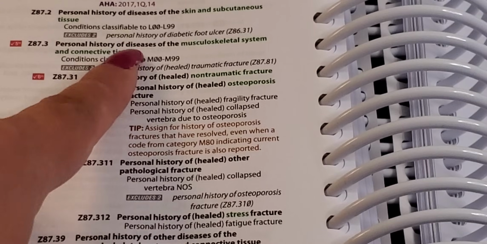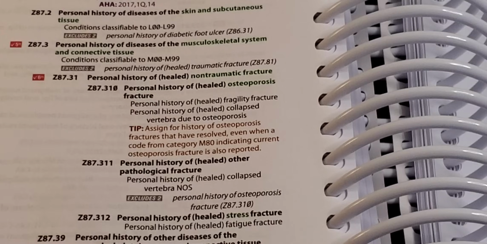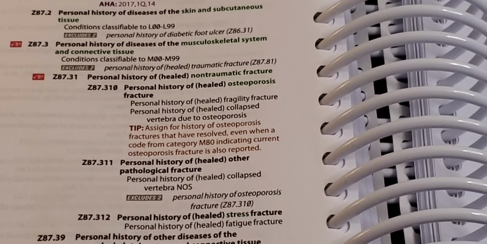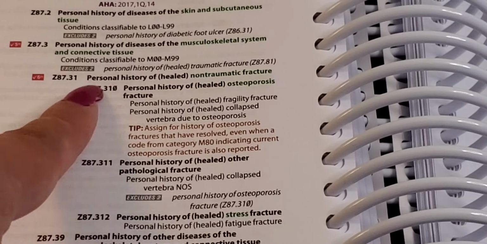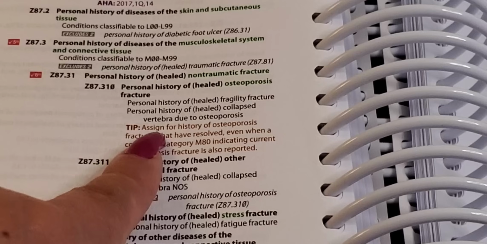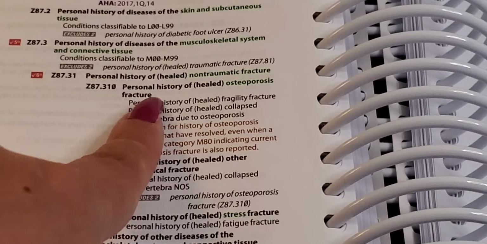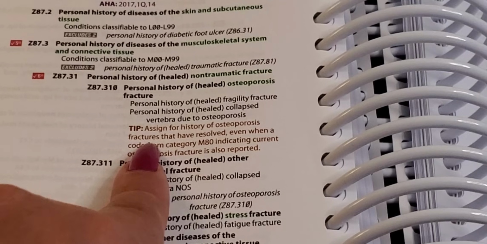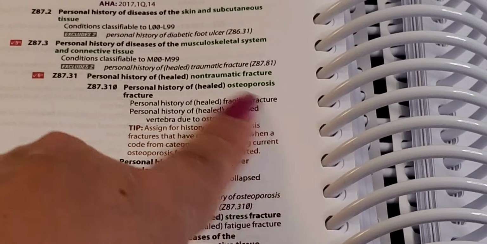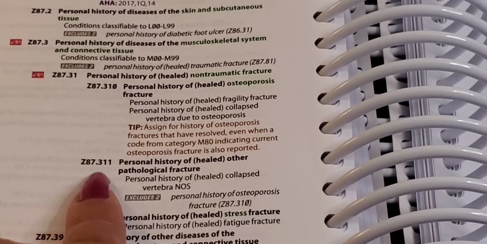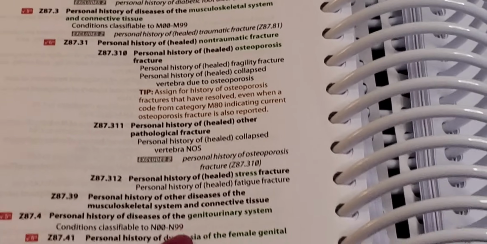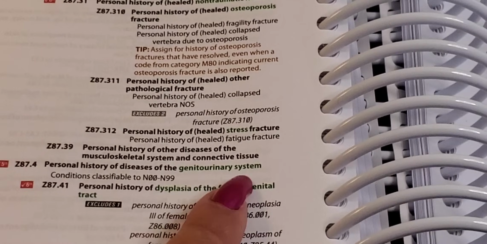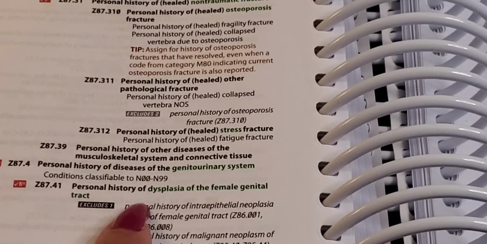A non-traumatic fracture, which it is possible to have a non-traumatic fracture, all right? So that's what they're doing here. And then personal history of healed osteoporosis fracture. And it gives you a tip here. So that's the things that you need to know there. And here we go. And it keeps going. Same thing with the GU system. It's right there. Okay. So there's all these things.